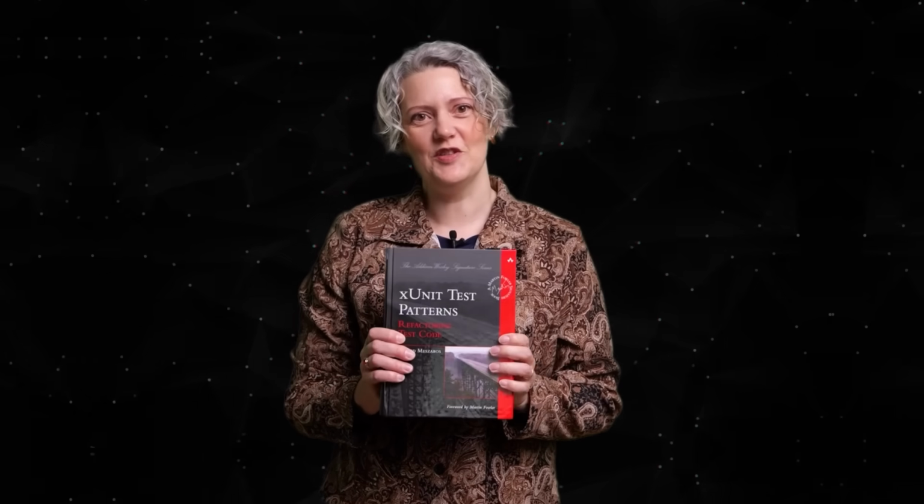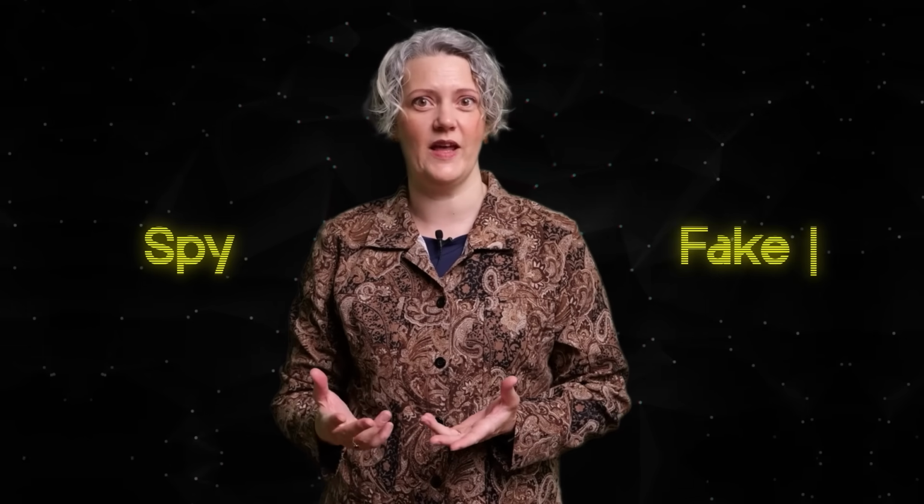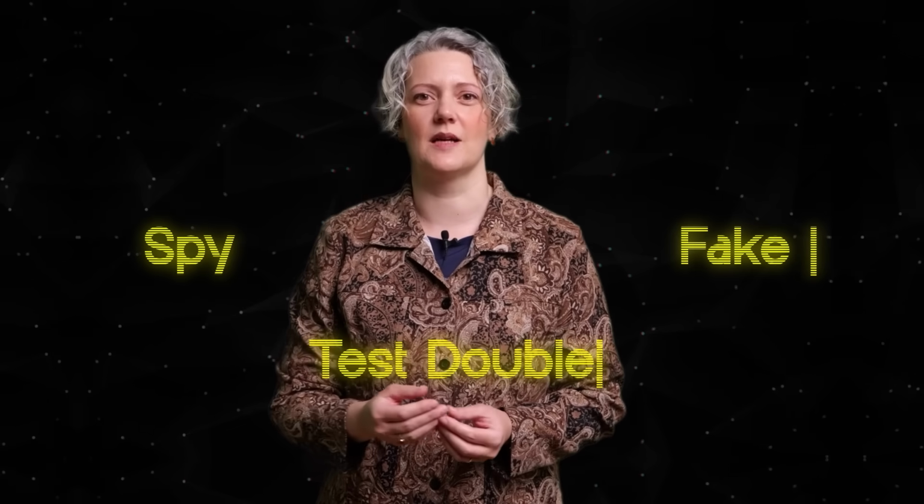In 2007, Gerard Meszaros tried again. He published this book, xUnit Test Patterns. I have it here. It's quite a hefty tome. He introduced a new term, test double, and his goal was to clear up the confusion at length. Mocks and stubs are both types of test double that you use in different situations, and Meszaros also explained the terms spy and fake, different kinds of test double.